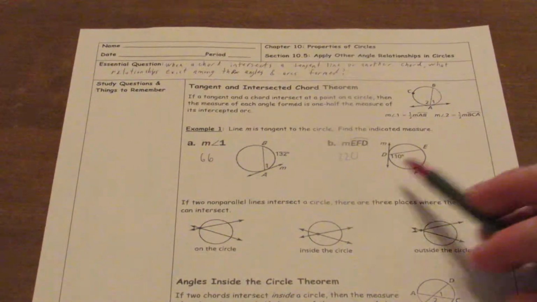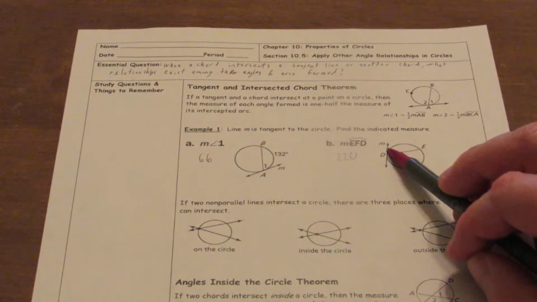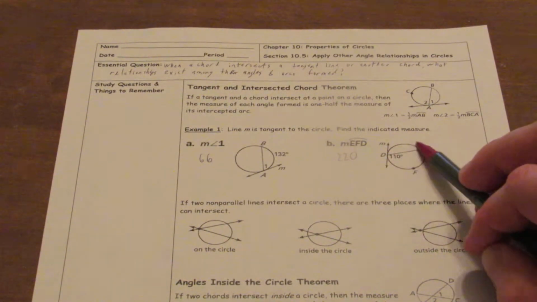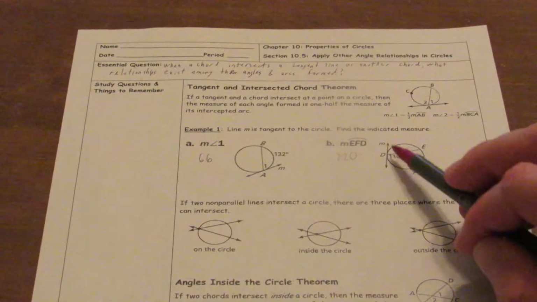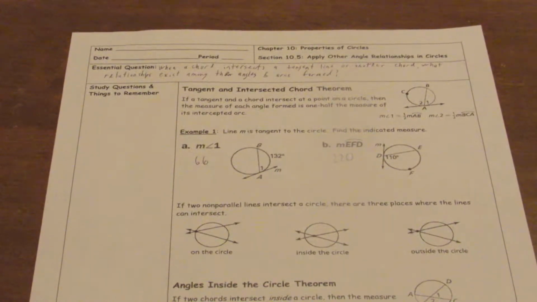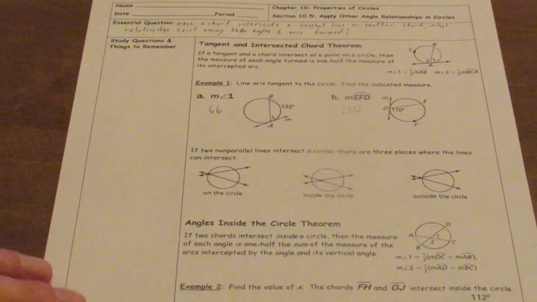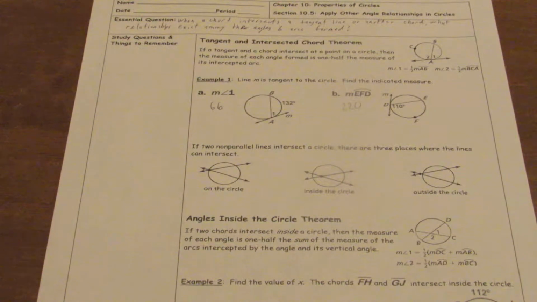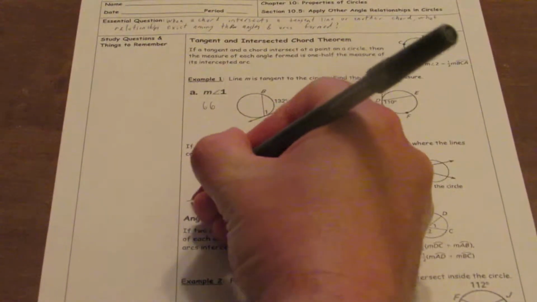Okay. Also, you could use this to find other parts. I know this. So if I subtract this from 180, or I'm sorry, from 360, I have this arc over here. The 110, if I subtract from 180 because of the straight line, I have that angle there. So you can have problems that involve that. Then the next thing here is looking at our other angle relationships. On the circle is what we just did. It is half the arc.